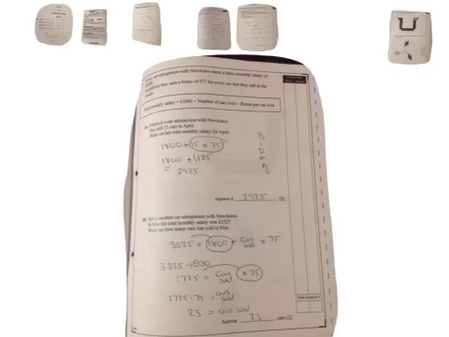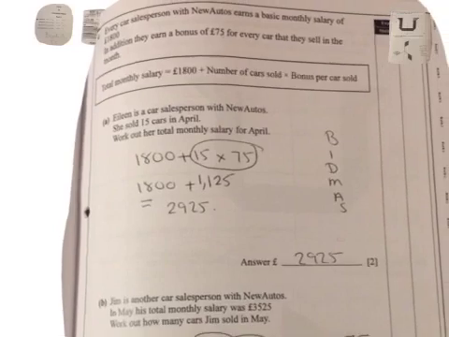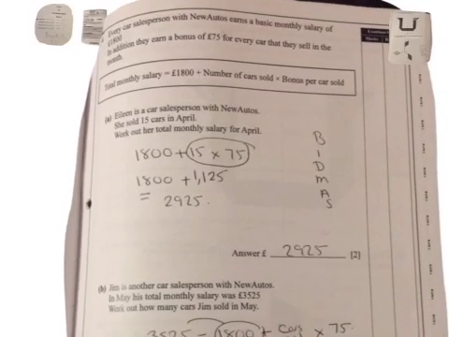So Eileen is a car salesperson with New Autos. She sold 15 cars in April. That's the number of cars, 15. Work out her total monthly salary. Okay, now she gets her standard £1,800, plus the number of cars sold, 15, times the bonus. Well, the bonus is 75. So 1,800 plus 15 times 75.